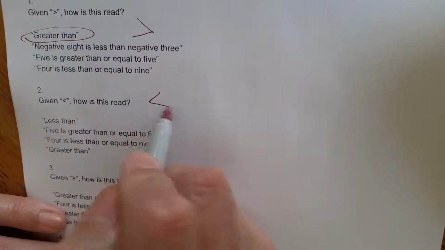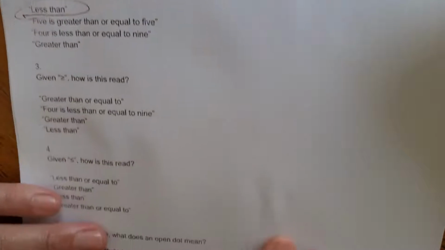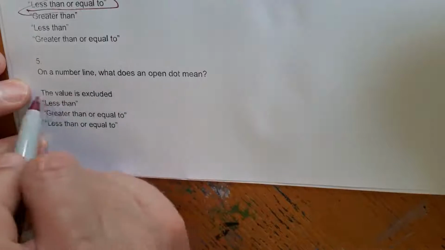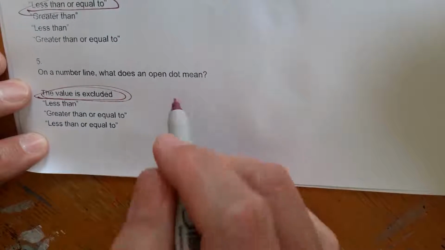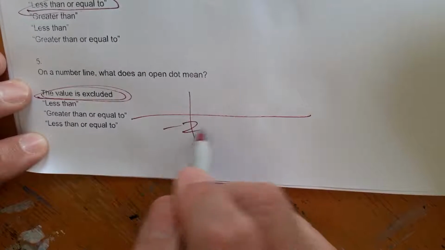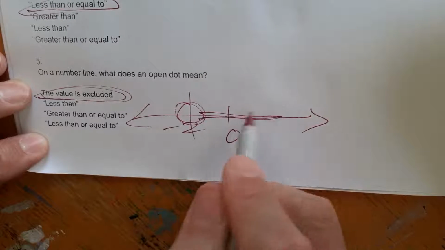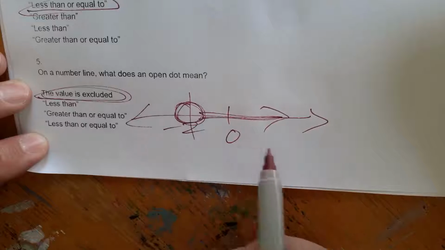They start out very easy in review. This symbol is a greater than. This symbol is a less than. Right? We've been over these a bunch. This is a greater than or equal to. This is a less than or equal to. On a number line, what does an open dot mean? It means the value is excluded. Right? If this is a -2, this is a 0, and there's an open dot, and everything's going off to the right, this is excluded if it's open.